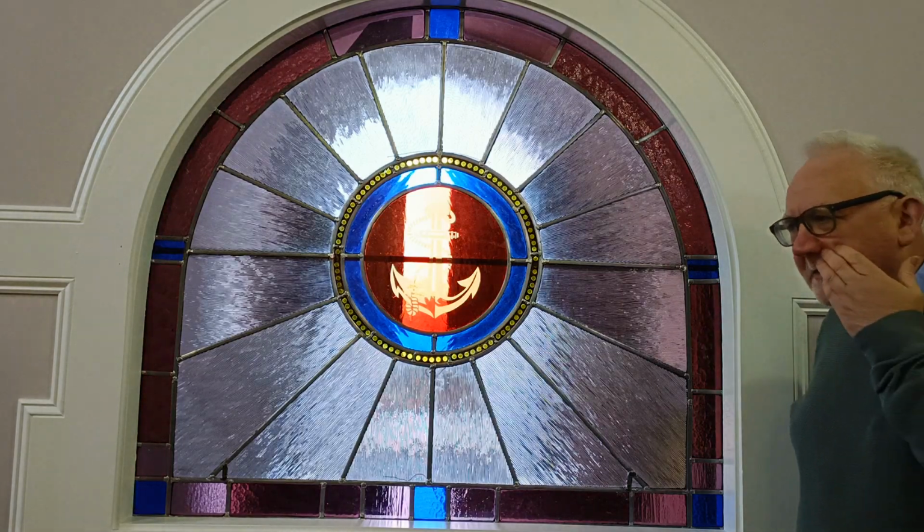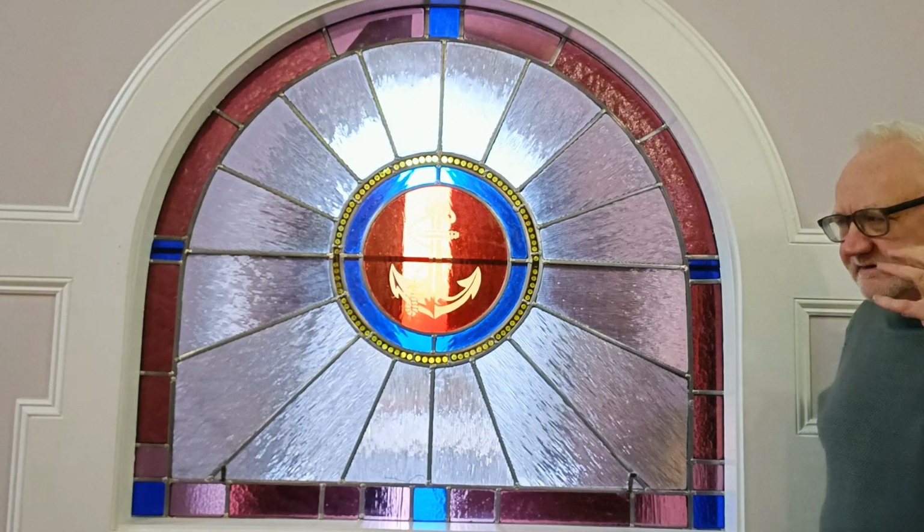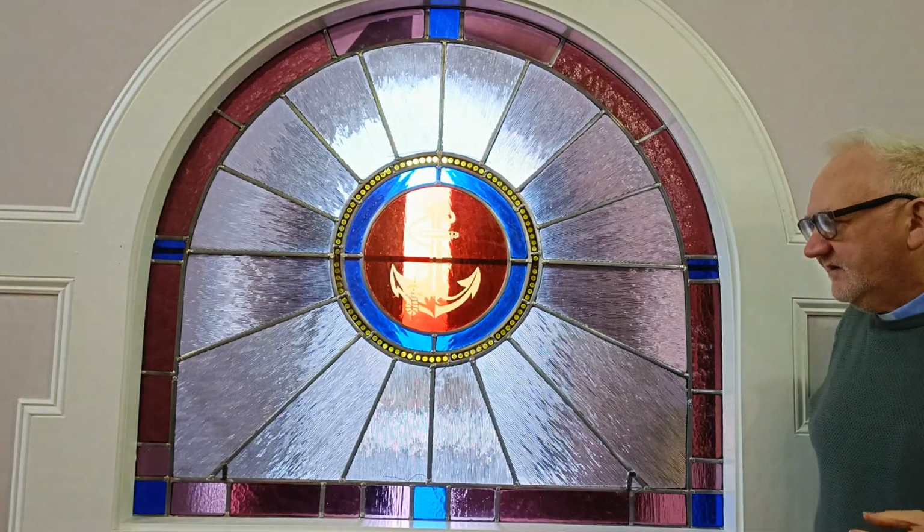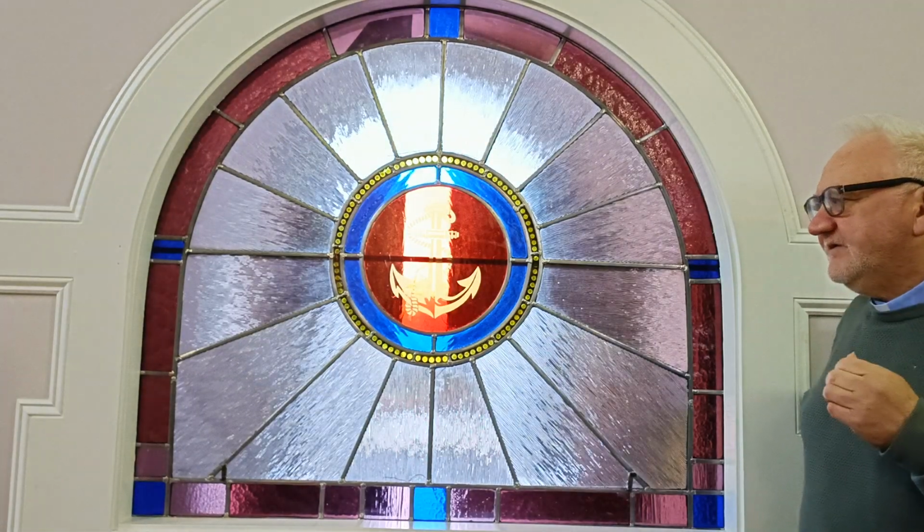in the early church, the anchor was used in the catacombs in Rome and also other places in the Middle East, in Turkey and in Greece and in Palestine. The anchor was one of the early symbols of the church because it represented faith, the anchor of faith.